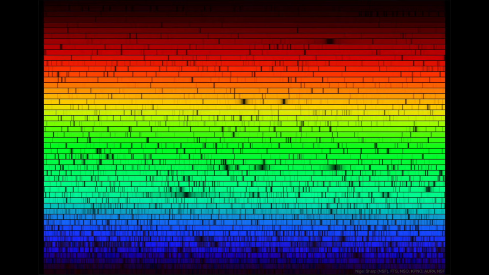Now, a solid object, a hot individual object heated up, will give off what is called a continuous spectrum, where you see the entire spectrum of light with no breaks in it. However, when gases are involved, then we get spectral lines, such as those present here. Spectral lines are signatures of various elements where they absorb very specific wavelengths of light.